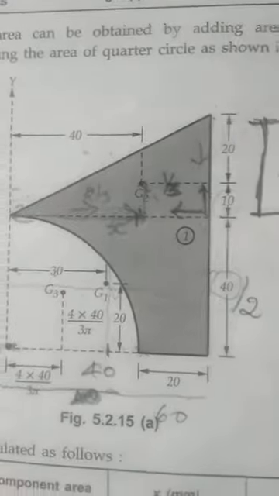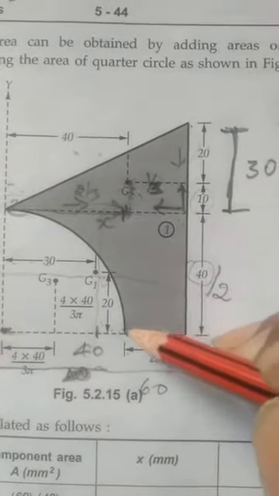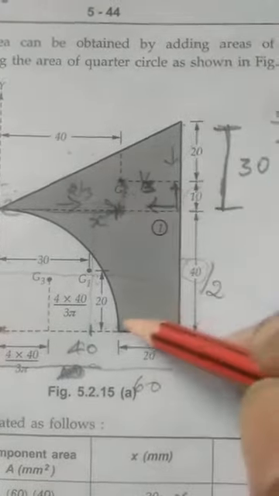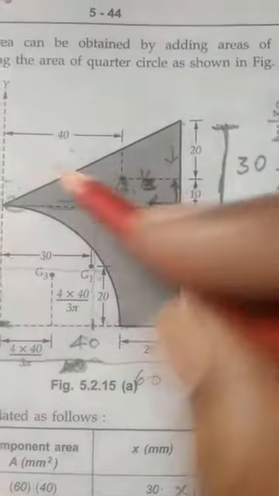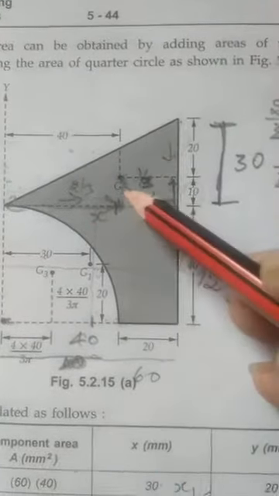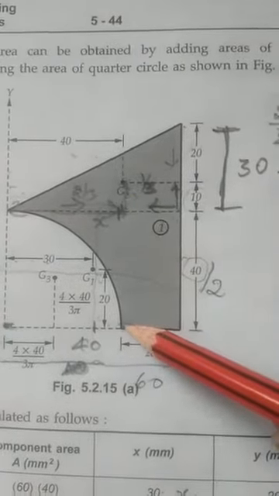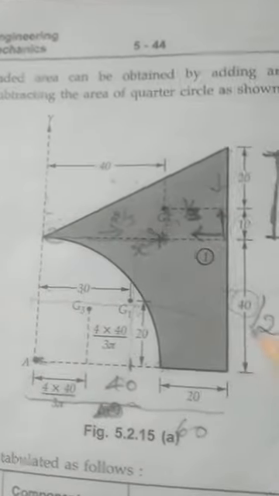Don't get confused, it is very simple. Whatever the distance is, the centroid will be there. For whatever the axis is, from here to here you find it, and for the other axis from here to here you find it. That will be the X distance, and this is the Y distance. You have to find it like that.